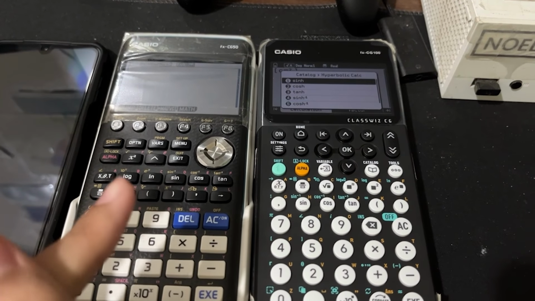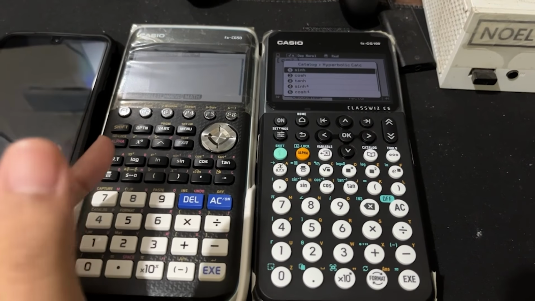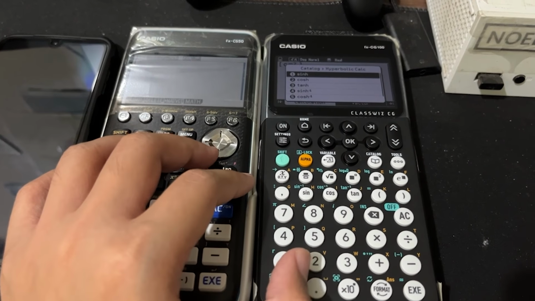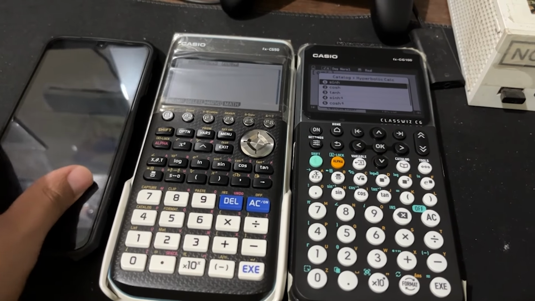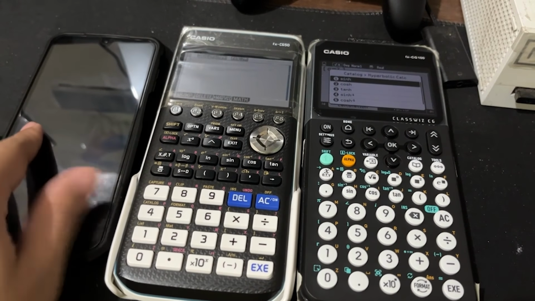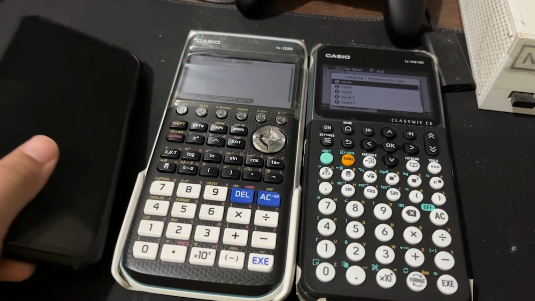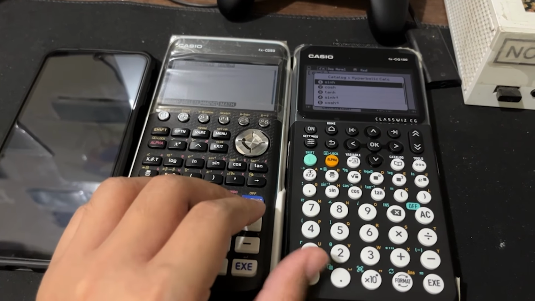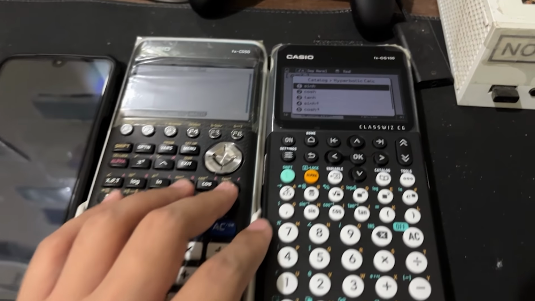So the question is, why do I need a calculator? You have a smartphone, you don't need an actual calculator. You have a calculator on the smartphone. So if you're interested in calculators, you're going to buy a high-end calculator.